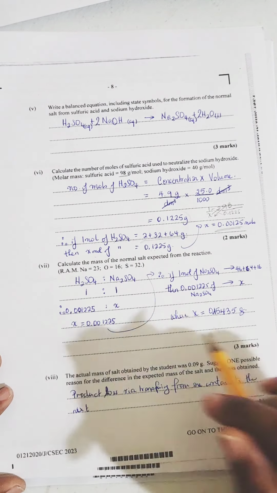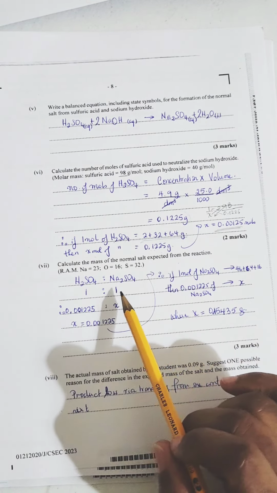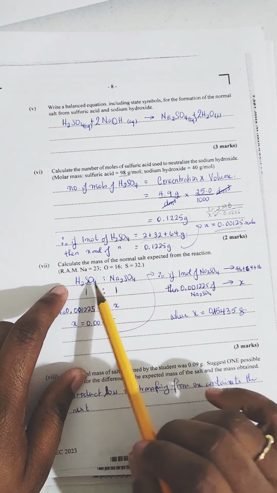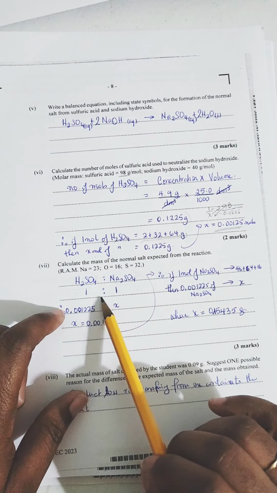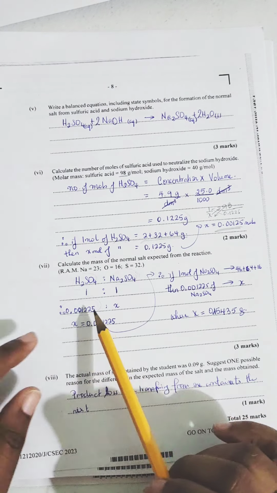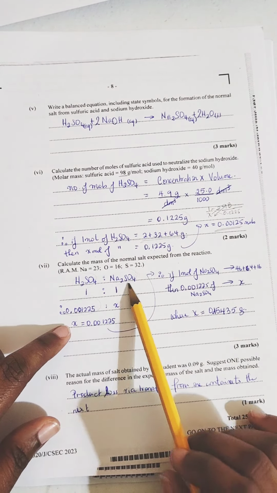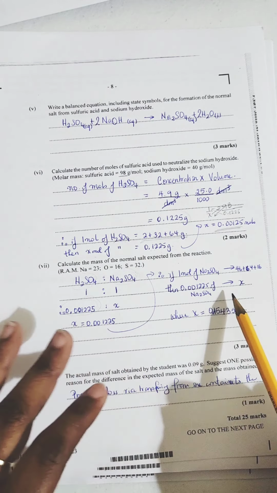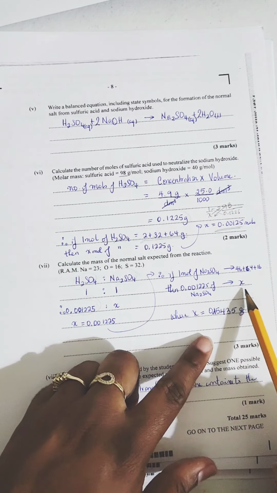So it says calculate the mass of the normal salt expected from the reaction. So all you would do now is equate the sulfuric acid to the sodium sulfate, which is a 1-to-1 ratio. So if this is 1 mole to 1 mole, then theoretically, if you have 0.001225 moles of sulfuric acid, you can get the same thing for sodium sulfate. And then all you would have to do is figure out the mass of the sodium sulfate.